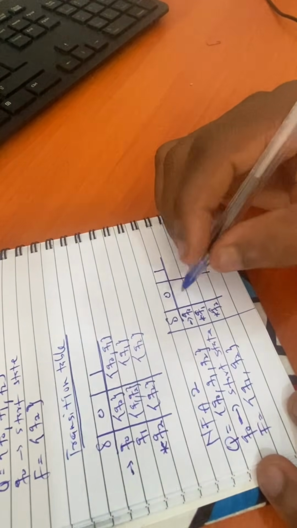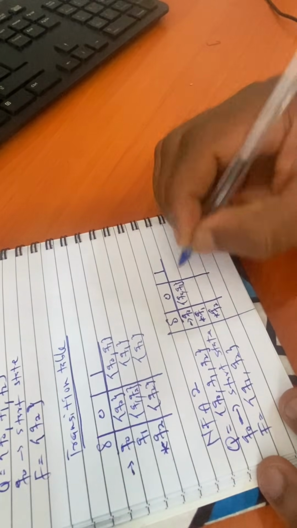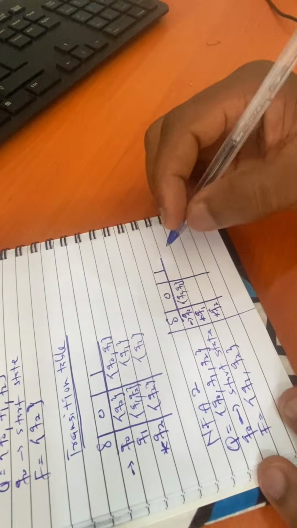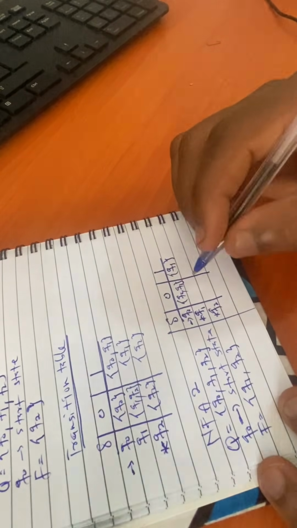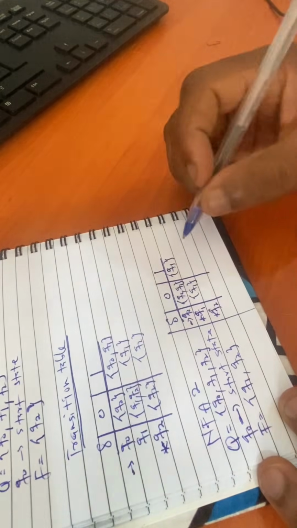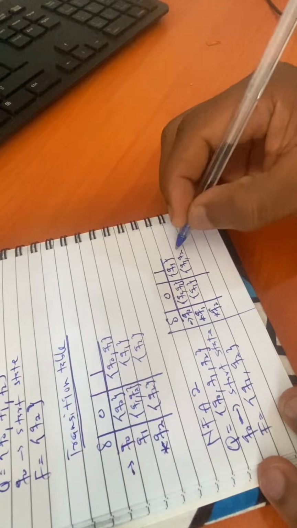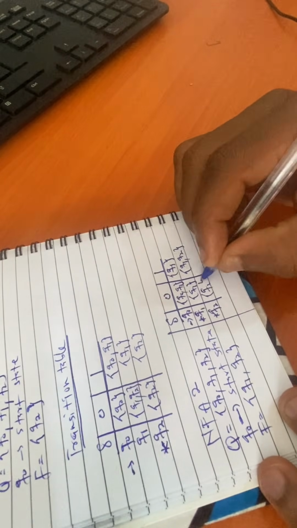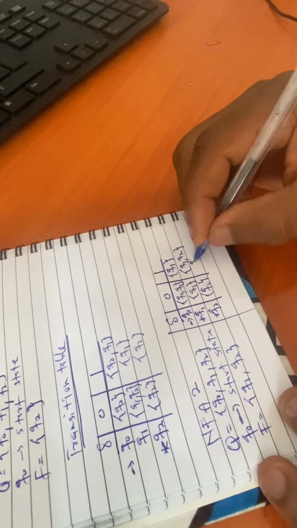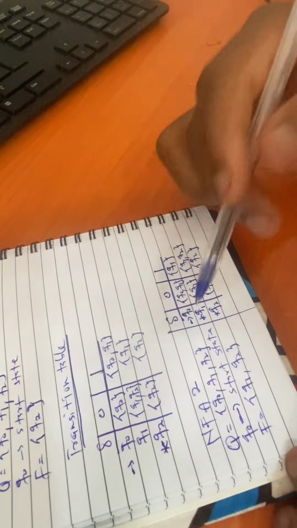So q0 on input of 0 goes to q0, q1. q0 on input of 1 goes to q1. q1 on input of 0 goes to q1. q1 on input of 1 goes to q1, q2. Then q2 on input of 0 goes to q2. q2 on input of 1 also goes to q2. So these are the transition tables for the first NFA and then the second NFA.